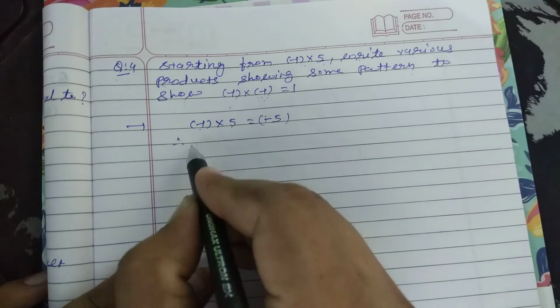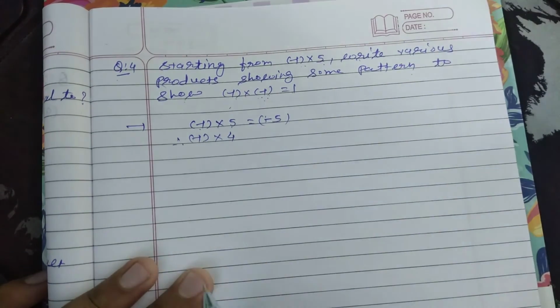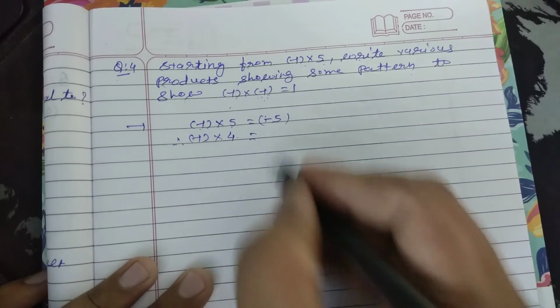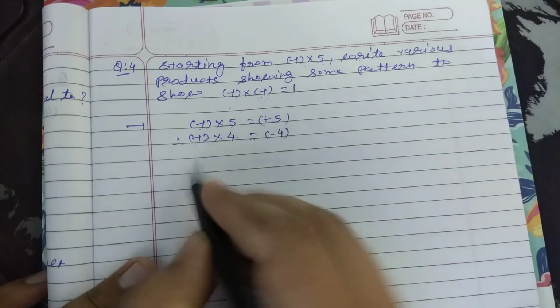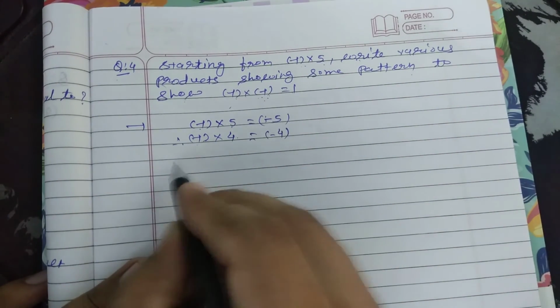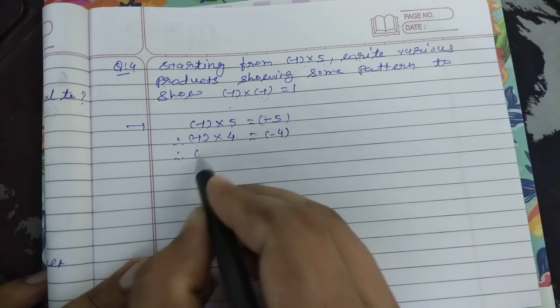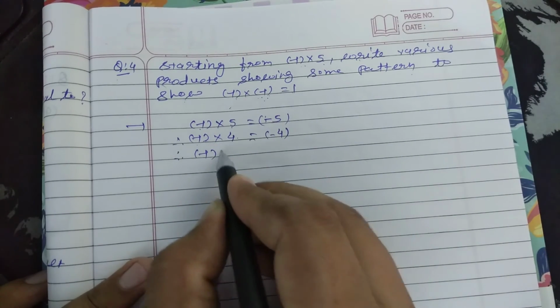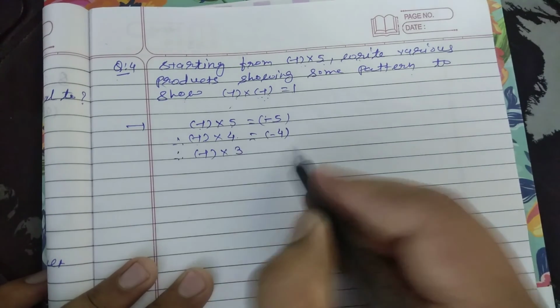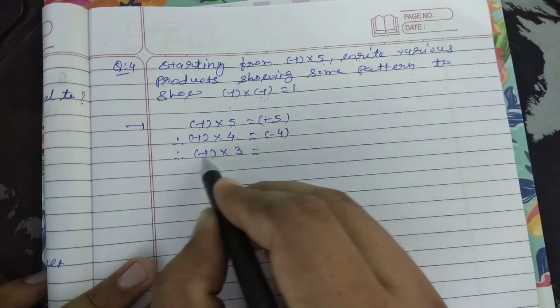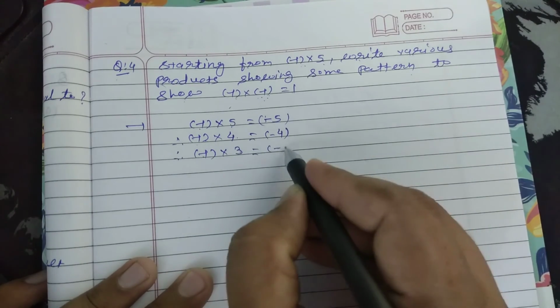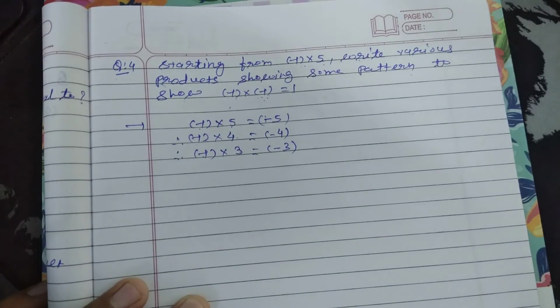So after 5, 4 will come: minus 1 multiplied by 4 is minus 4. Same way, minus 1 multiplied by 3: after 4 in decreasing order 3 comes, so it is minus 3.